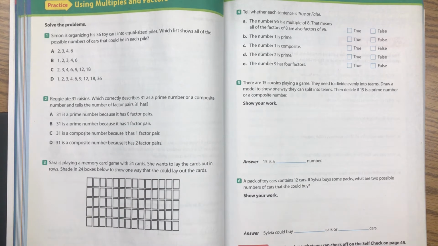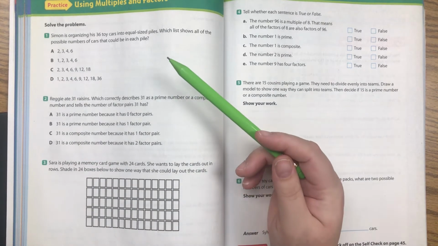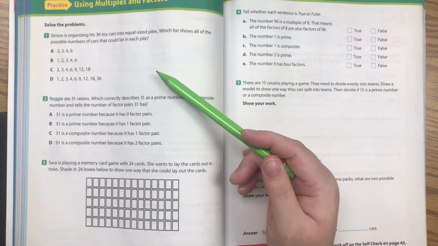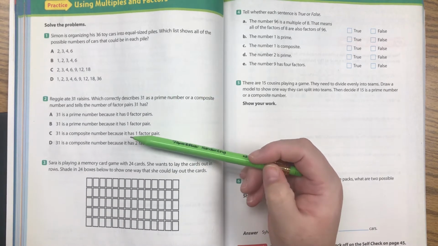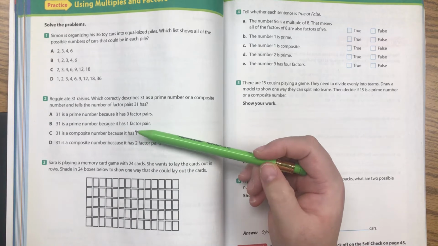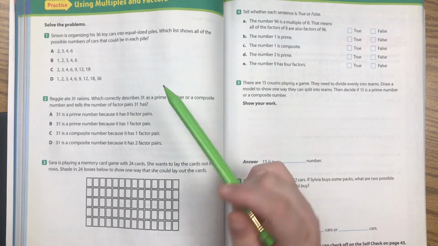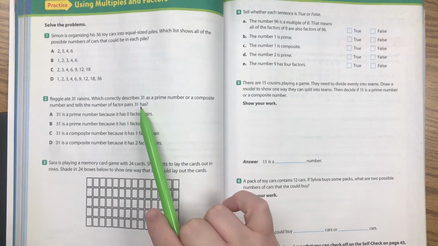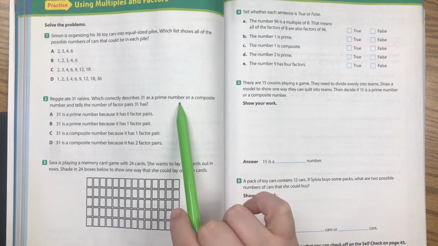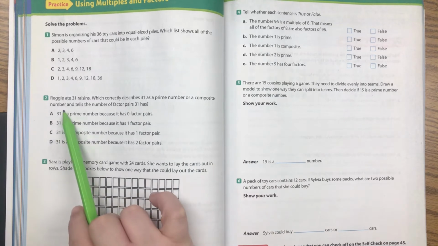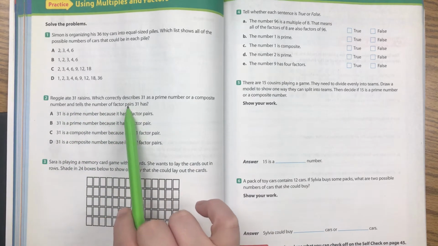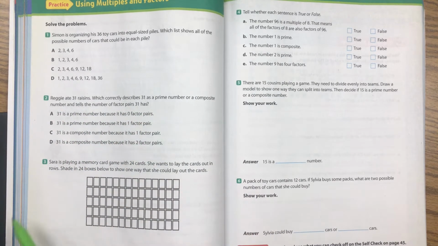Number 2, and you can pause the video while you work through number 1 and then press play again when you're ready for number 2. All right, number 2, Reggie ate 31 raisins. Which correctly describes 31 as a prime number or a composite number and tells the number of factor pairs 31 has?